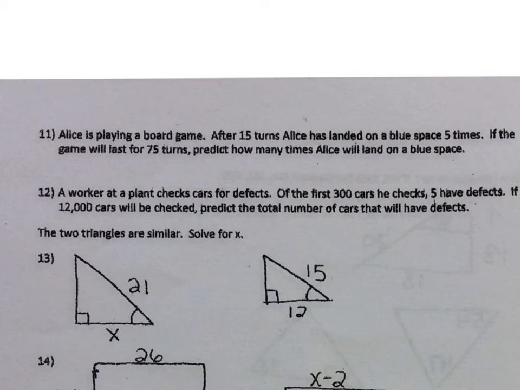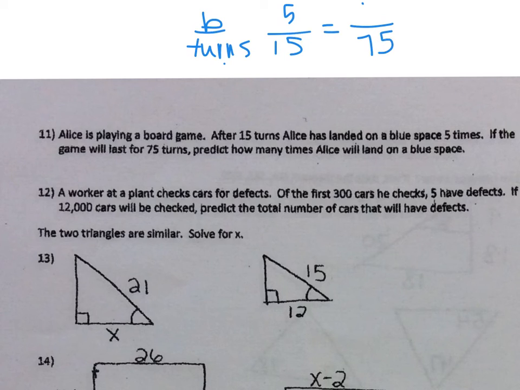All right, so Alice is playing a board game. And after 15 turns, Alice has landed on a blue space 5 times. So we can say we're trying to figure out the number of blue spaces that she's going to land on in a certain amount of turns given. So after 15 turns, we can put the 15 on the bottom, she got blue 5 times. And we're going to set up proportions to solve these. So if the game will last for 75 turns, so turns go here, we need to see how many times we think it'll land on blue.